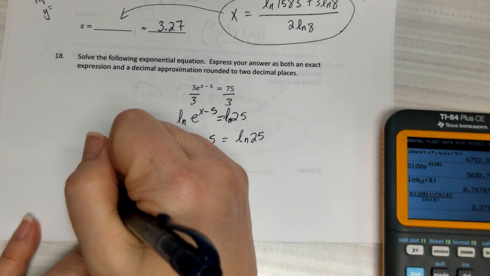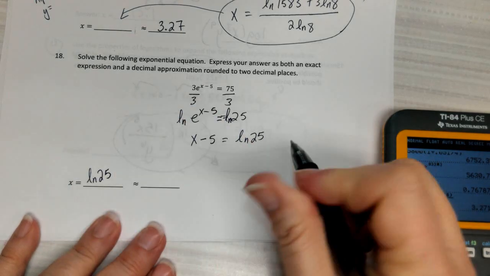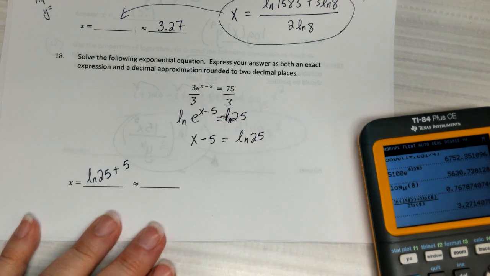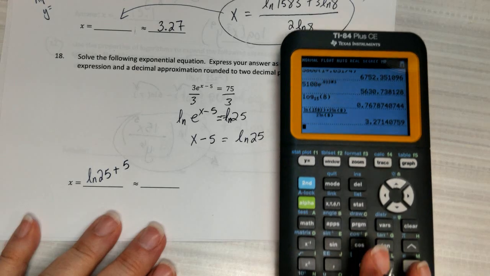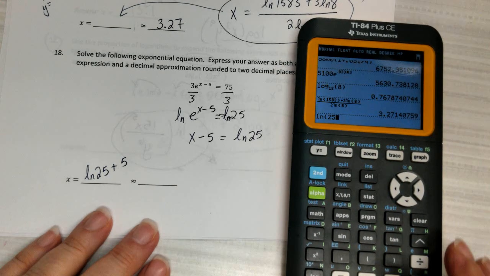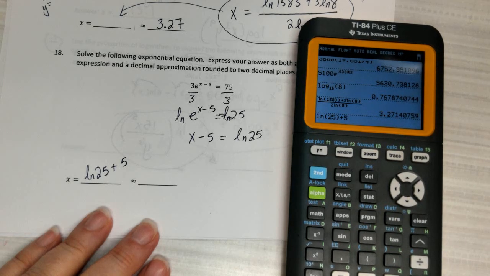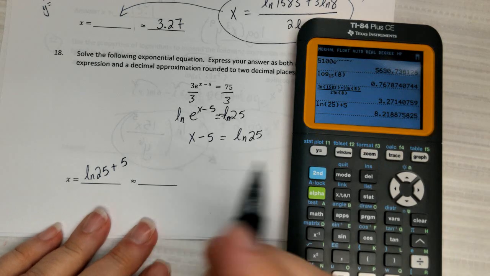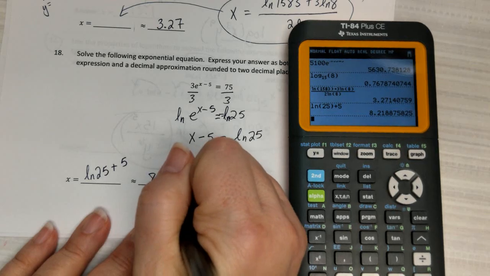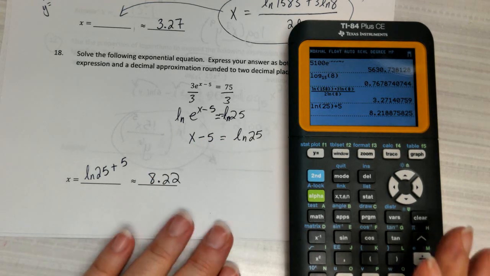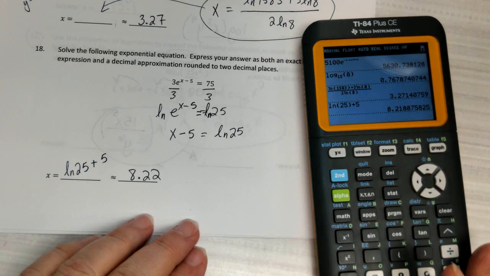So this is the natural log of 25 plus 5. And then the exact one, I got 8.22 when you round it. Okay. Questions?